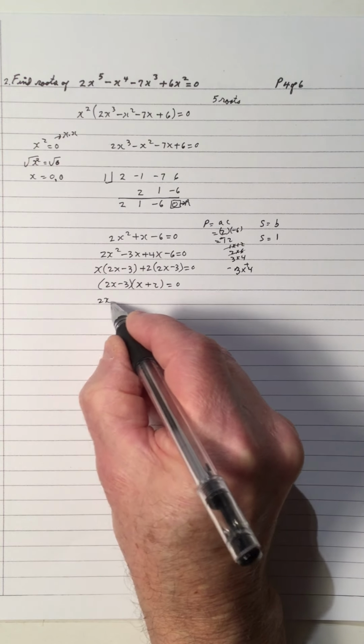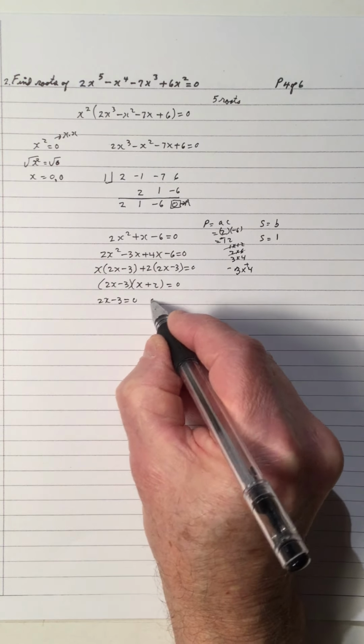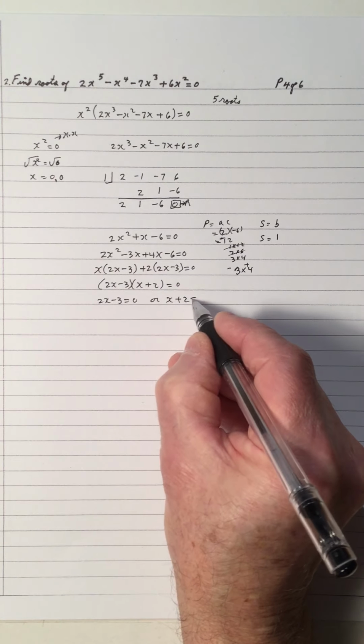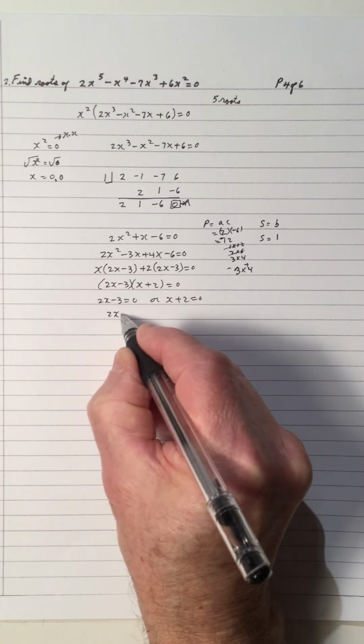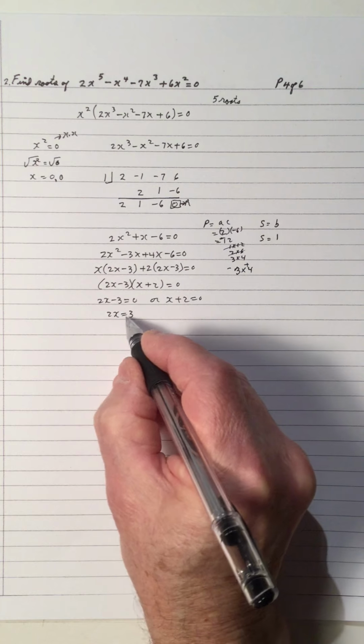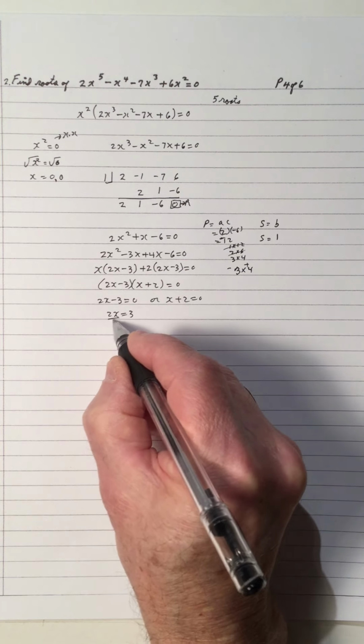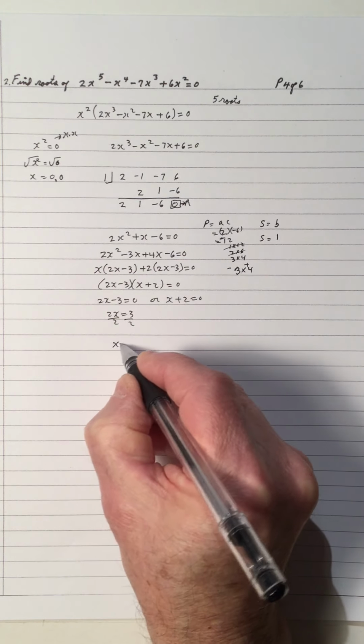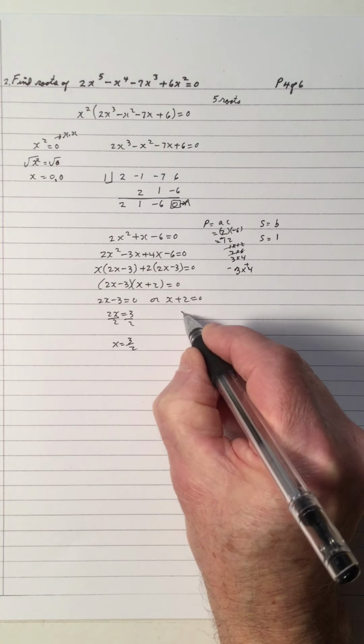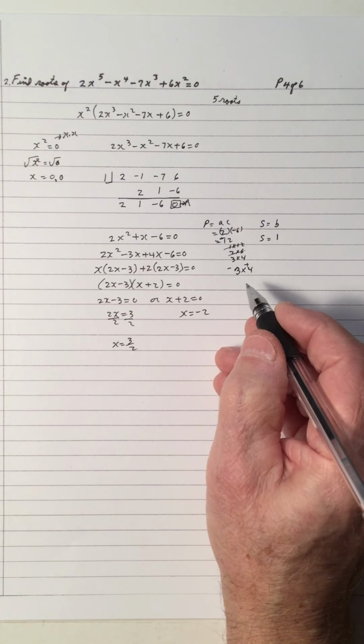So we got 2x minus 3 is equal to 0, or we got x plus 2 is equal to 0. 2x equals 3. Move it over and divide by 2. So x is equal to 3 over 2. And here x is equal to negative 2.